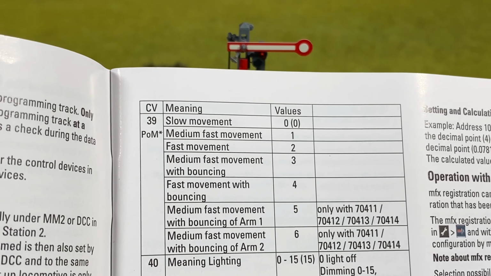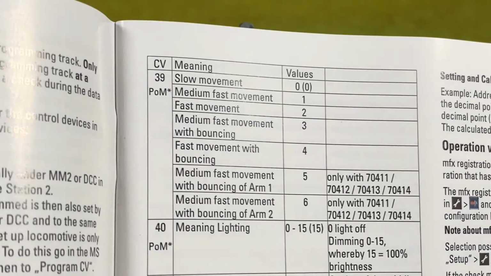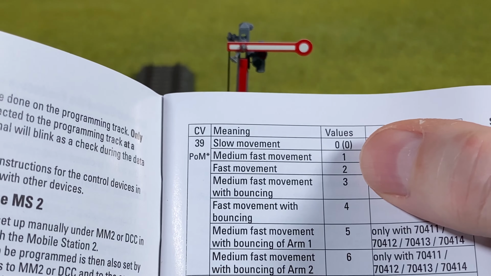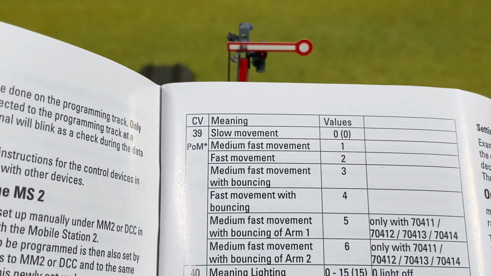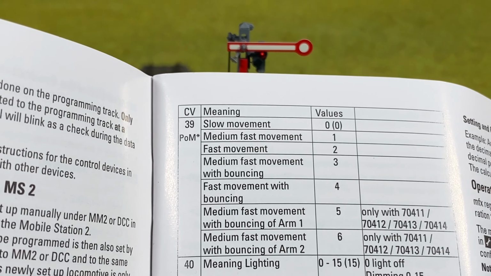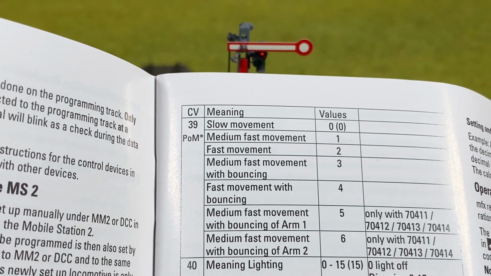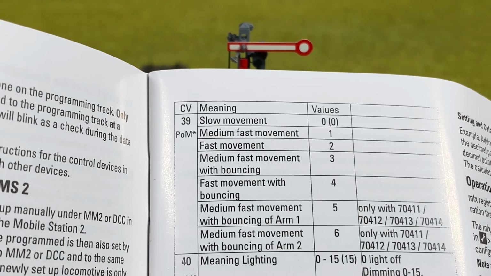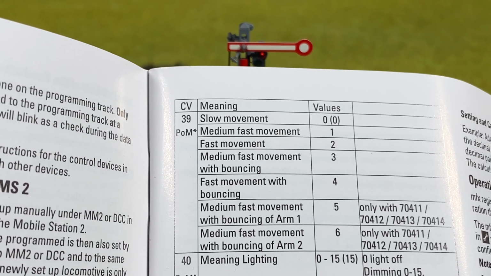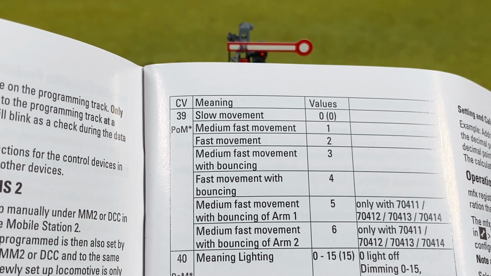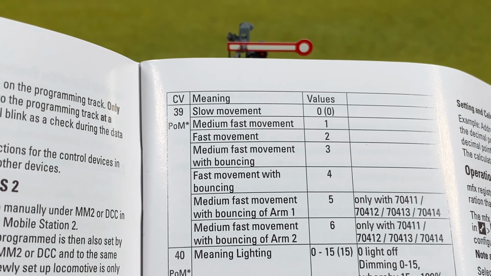So you see the default value here is 0. You see that because it says parentheses 0, so that is the default value. But we can also change the movement to be medium fast speed or fast movement. So the default is the slow movement at the top. But as you see, there's additional movement, medium fast movement with bouncing, fast movement with bouncing. So there's additional settings we can do here.